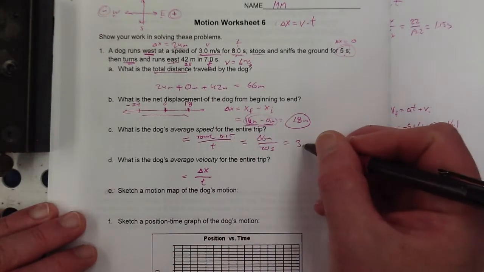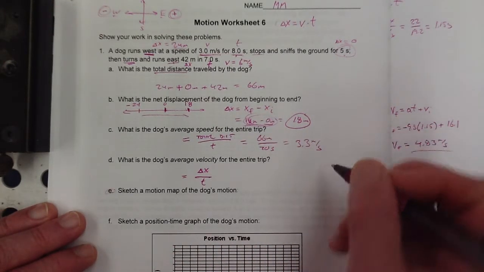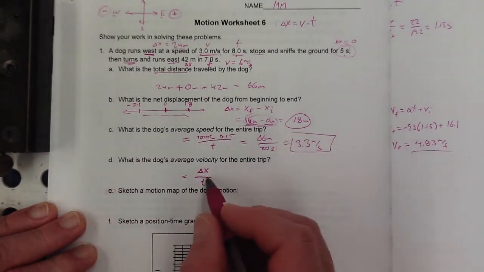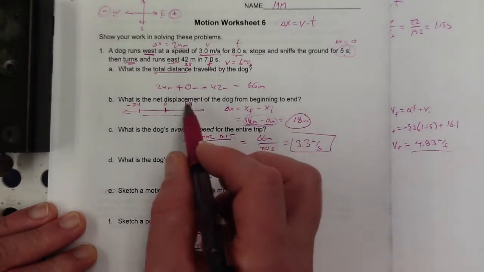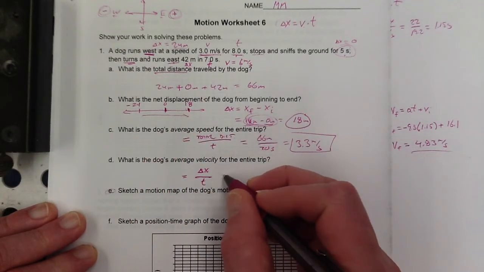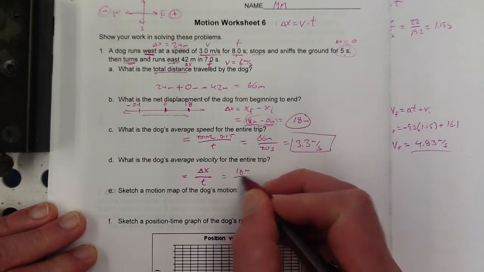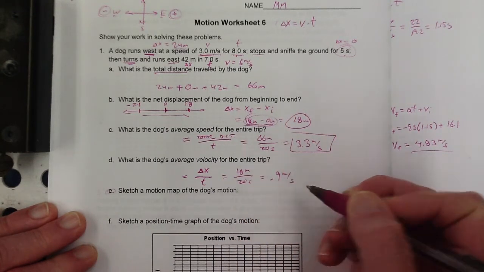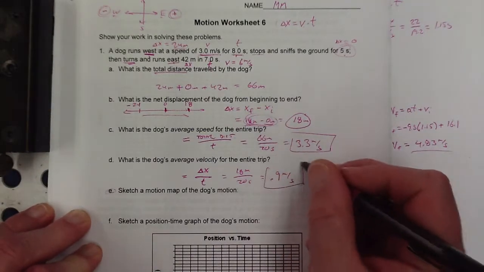It's 3.3. That is the average speed, and the average velocity is interested in displacement, so that's 18 meters over 20 seconds, which is 0.9 meters per second.